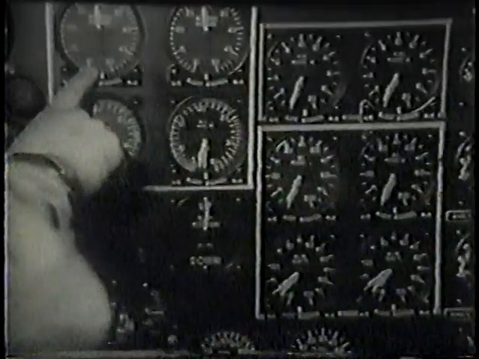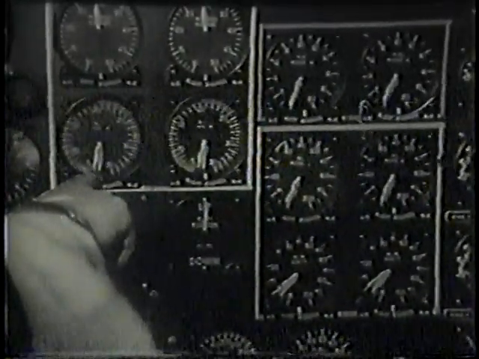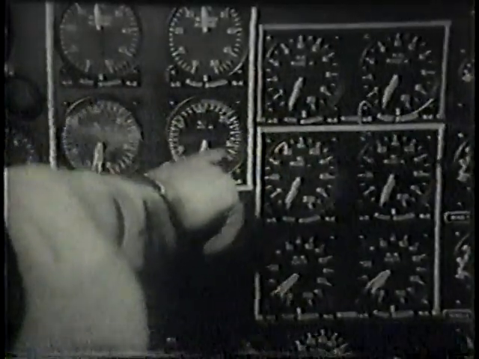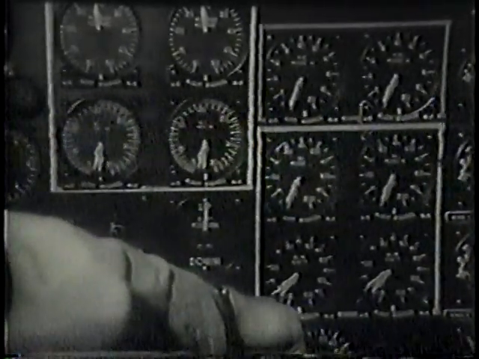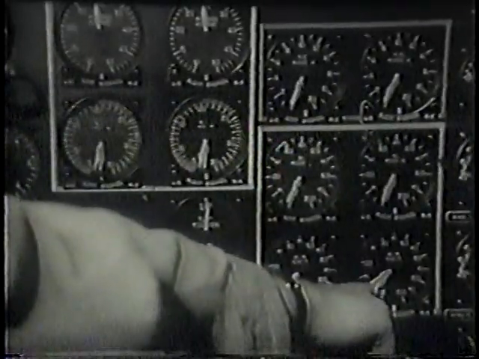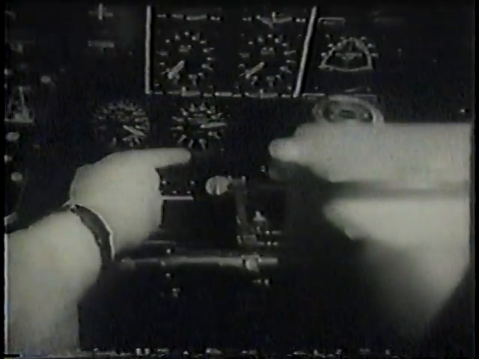The manifold pressure should equal the local barometric pressure. The tachometer should indicate the lowest reading. Fuel pressure, 0. Oil pressure, also 0. Oil temperature should equal atmospheric temperature. The fuel quantity gauge should register full.